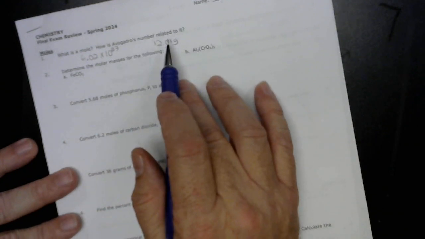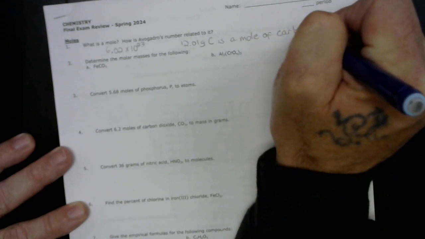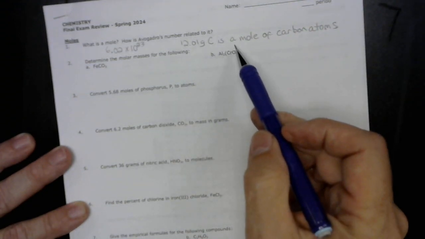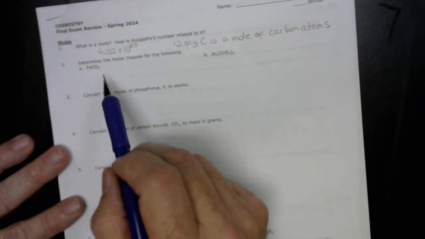How is Avogadro's number related to it? They are the same number. So 12.01 grams of carbon is a mole of carbon atoms, or 6.02 times 10 to the 23rd.